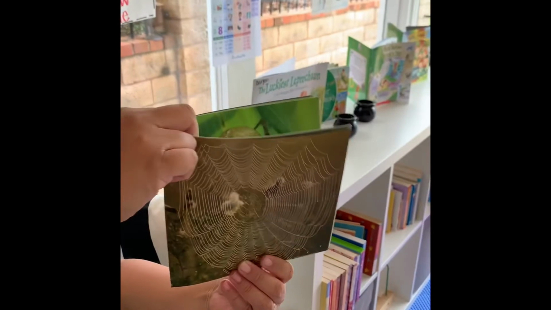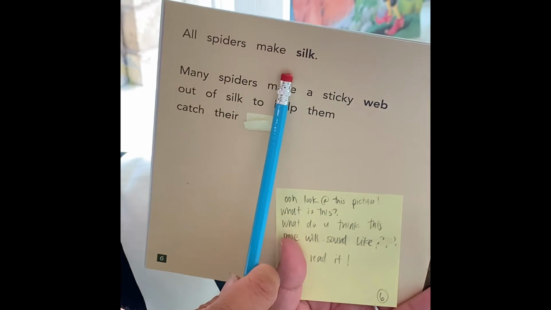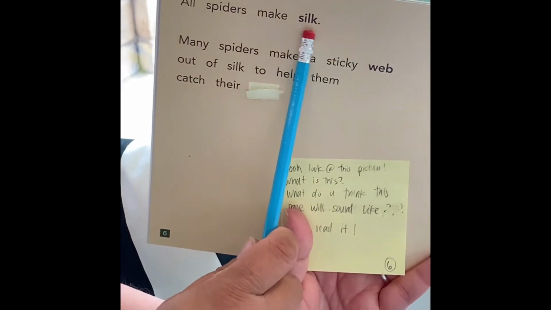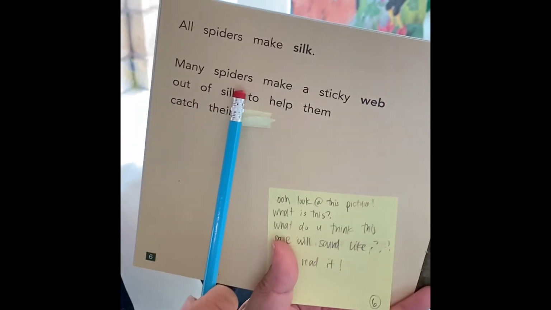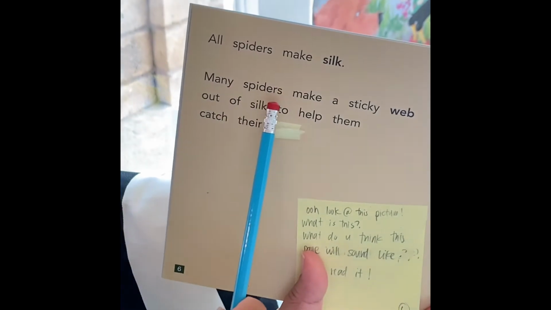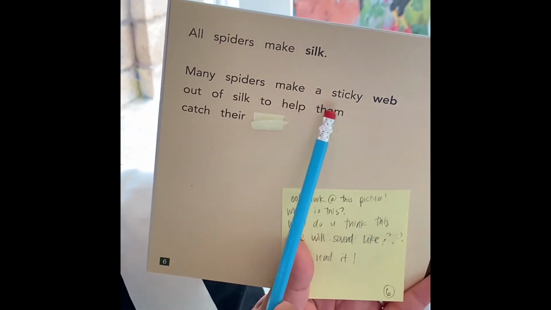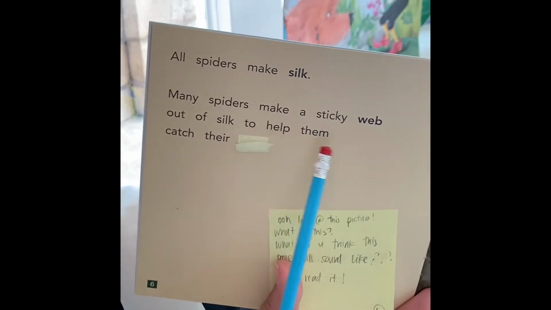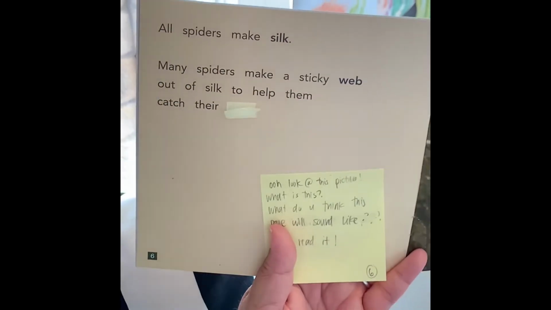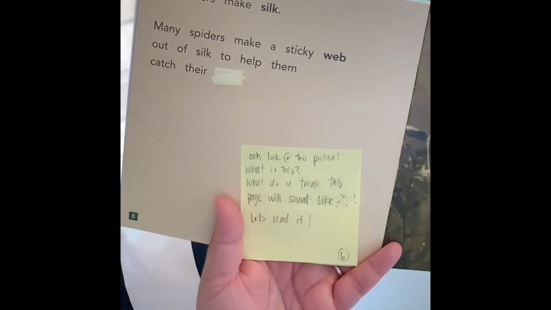What do you guys think at home? What do you think it's going to say? I'm listening. Oh, that sounds pretty good. Yeah, that sounds accurate. Let's see if that's what it says. Let's read it with me if you can. Ready? All spiders make silk. Oh, silk. Many spiders, are you reading with me? Many spiders make a sticky web out of silk to help them catch their... food? To help them catch their food?